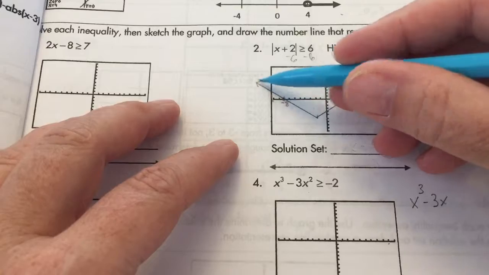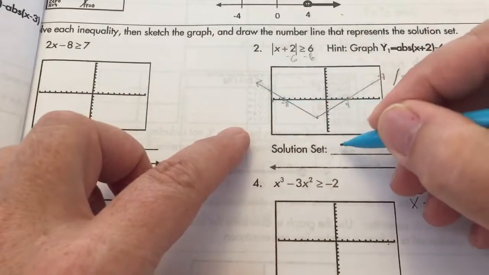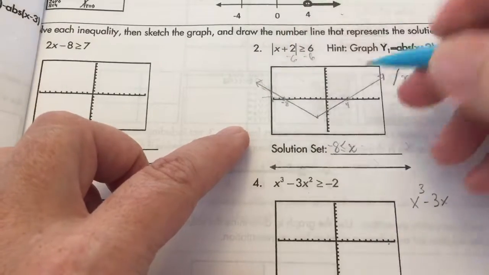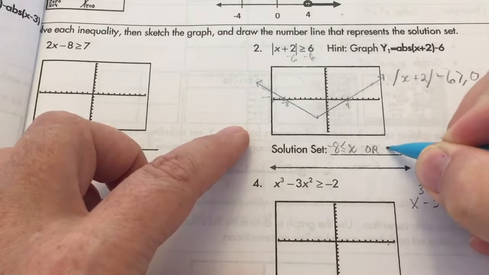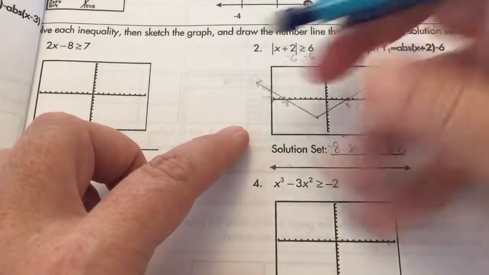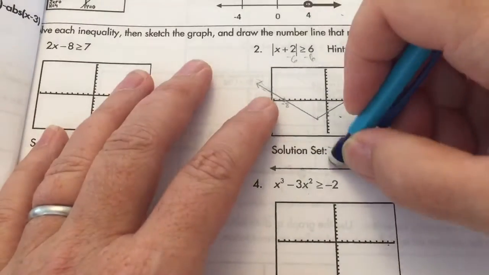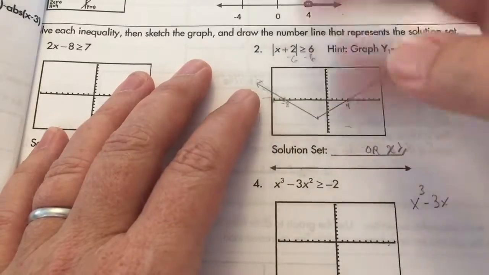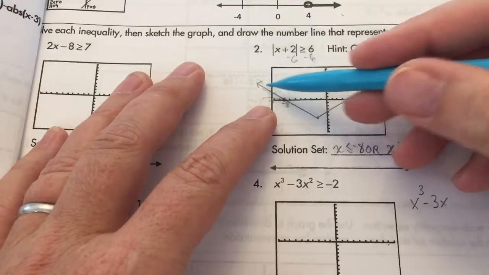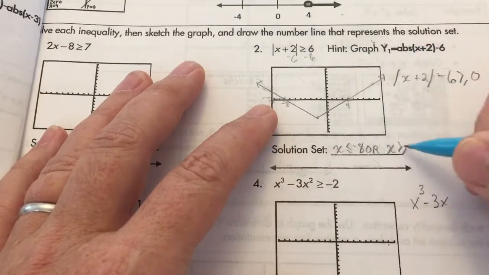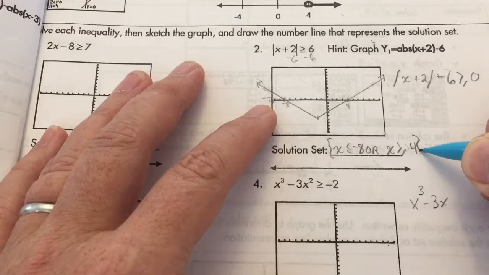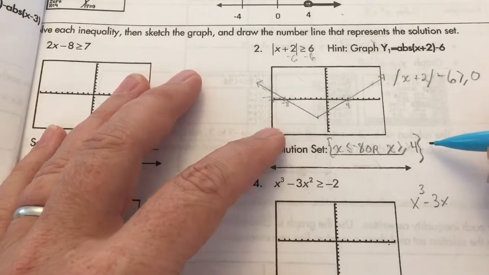So I need to give all the x's where it's greater than 0 over here, which is all x's that are less than or equal to -8, excuse me. All x's that are less than or equal to -8, or all x's that are greater than or equal to +4, and we'll put that in set notation. So it's a solution set.